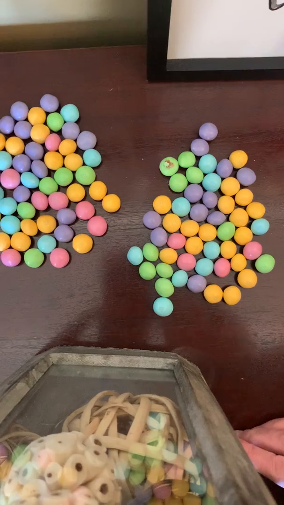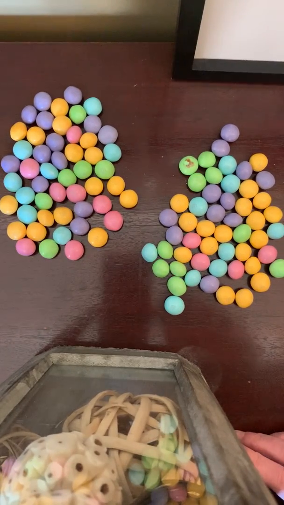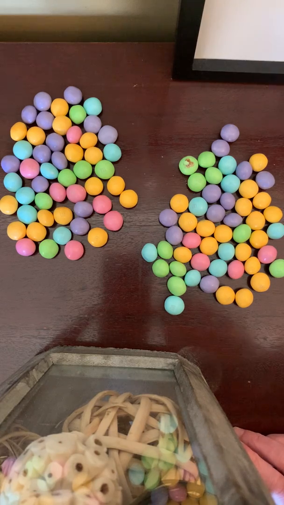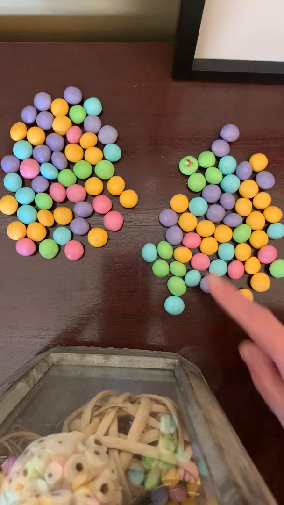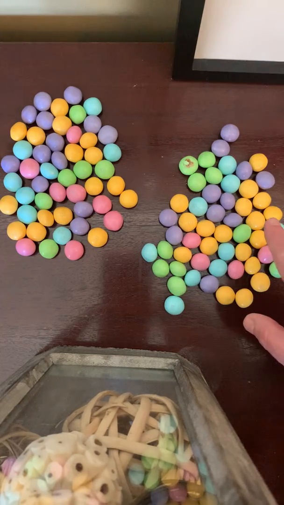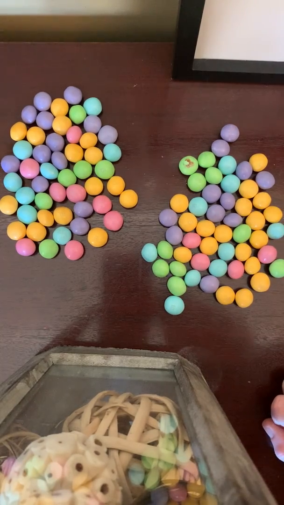I think I want to adjust my estimate because it looks to me like I have just about 50 left. I'm going to change my estimate from 120 to 100 now. I actually even think this side has less than 50. I'm going to change my estimate down to 90.